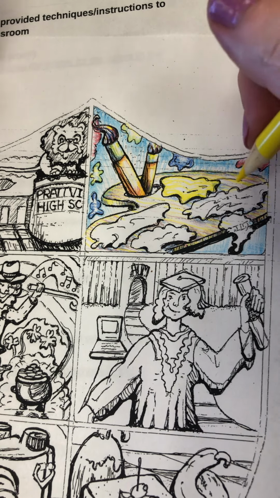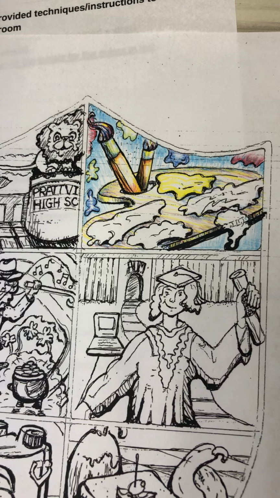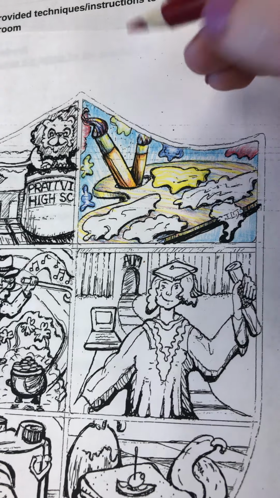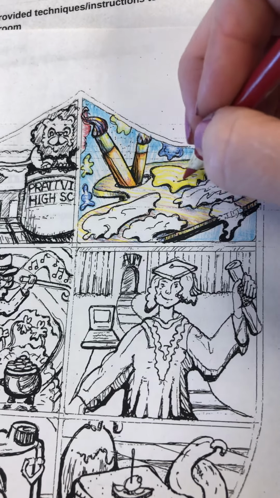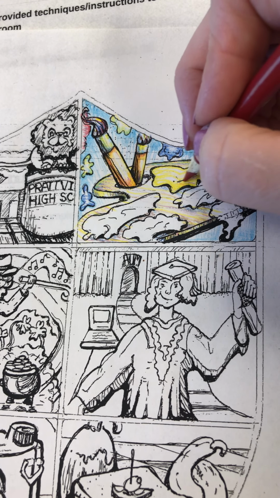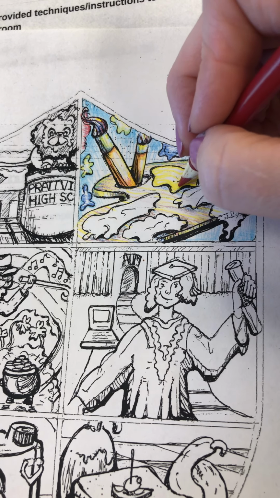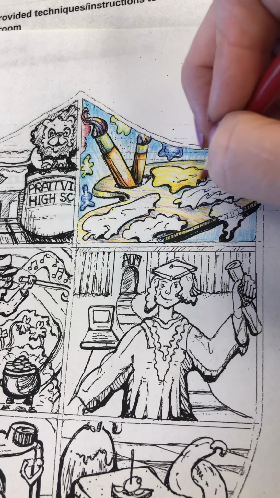You can see that. It seems like I must have added some red, it looks like right here. I'm adding just a little something here where I've weighted those lines.